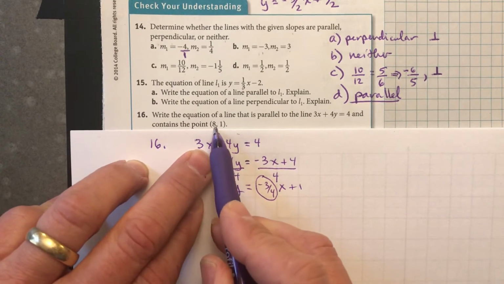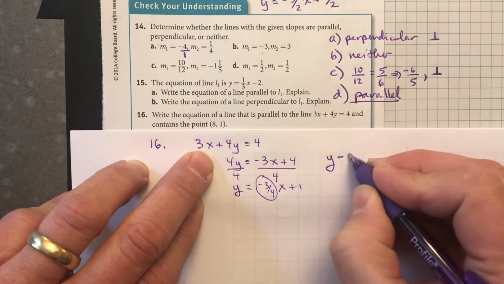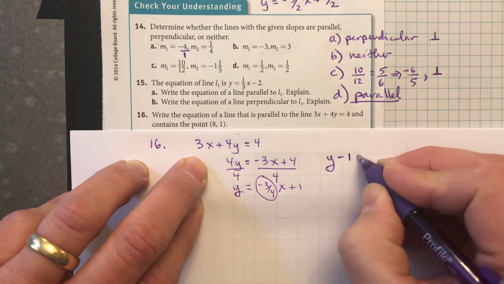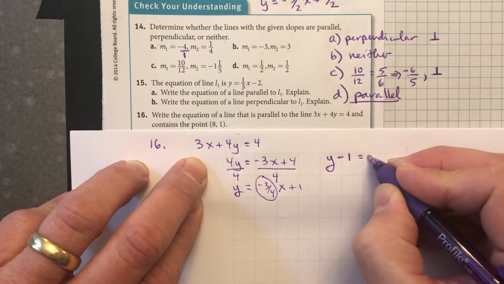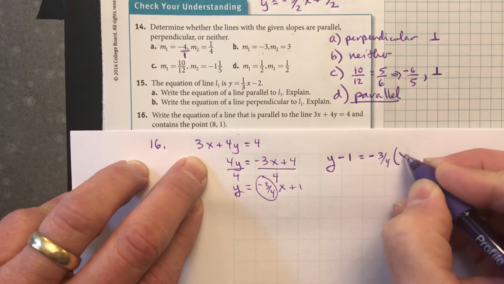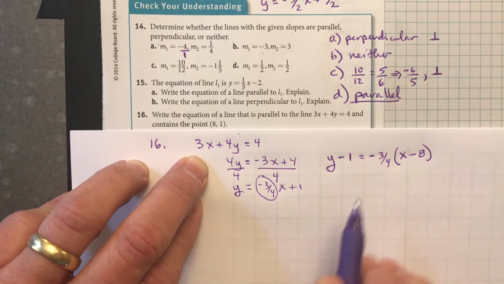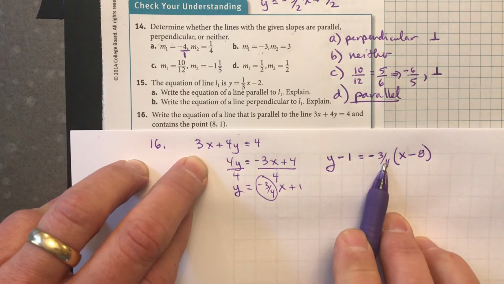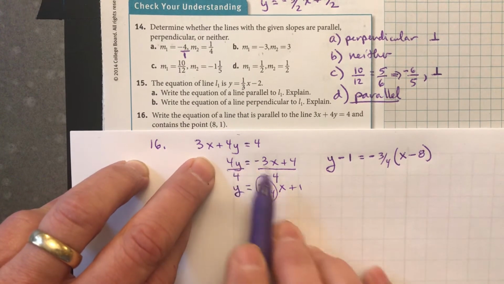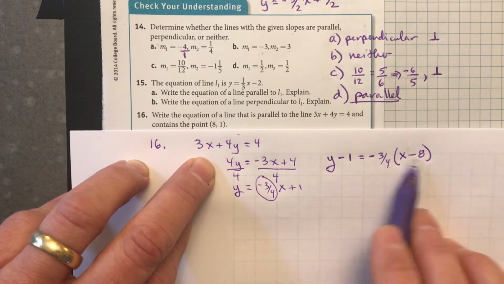And I want it to contain this point. So using point slope form, y minus y1 equals -3/4, and then this would be x minus 8. And now I have a line that has the same slope as the original line, but it contains the point 8,1.